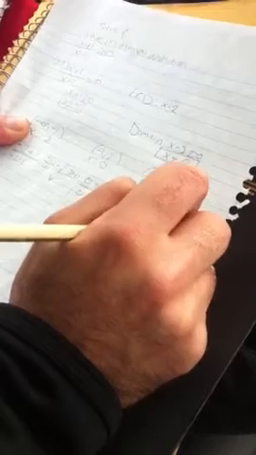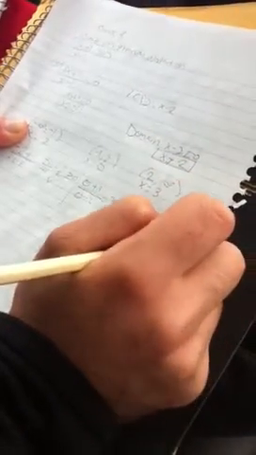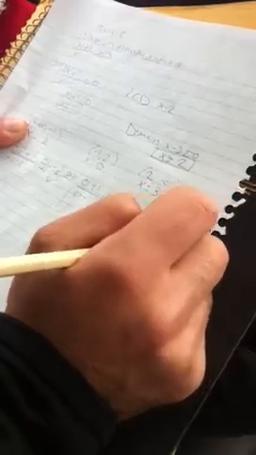Now we're going to plug in this one right here. So we're going to have 3 plus 1 over 3 minus 2, which equals 4 over 1, which is 4, which is greater than or equal to 0. So this one checks off.